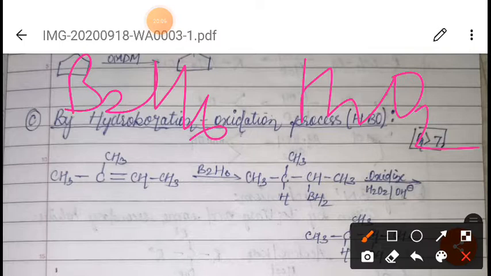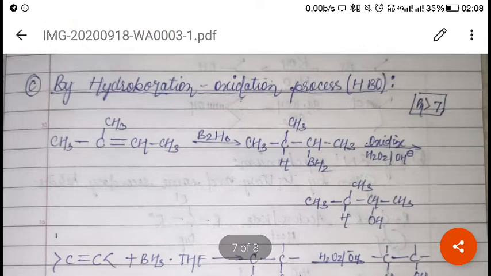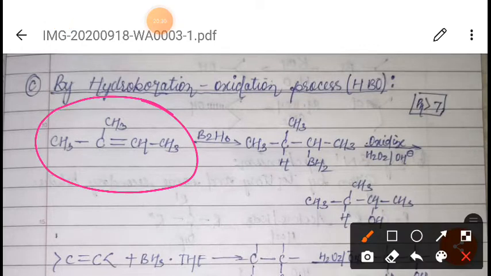And always remember that this reaction involves the addition of water to the double bond, using boron, which is BH3, and it is called hydroboration oxidation, and hydrolysis gives alcohol. So as you can see here, in the first process, when we are using B2H6, at that time what will happen? This double bond will break here, and what will happen?